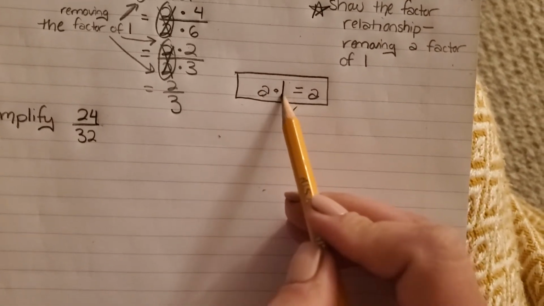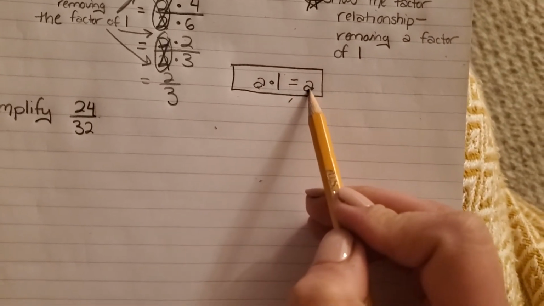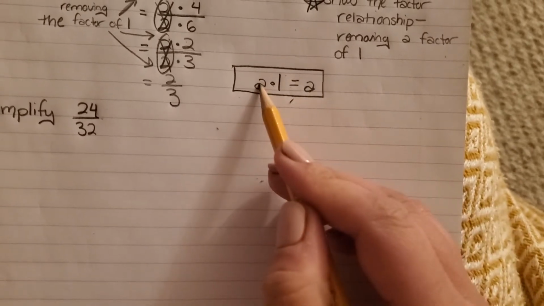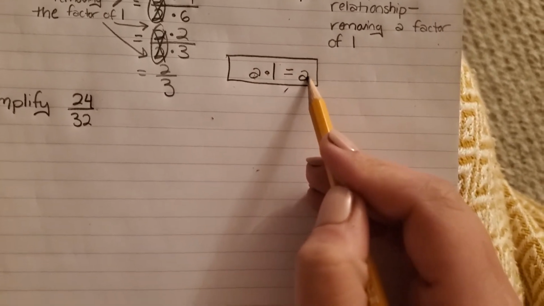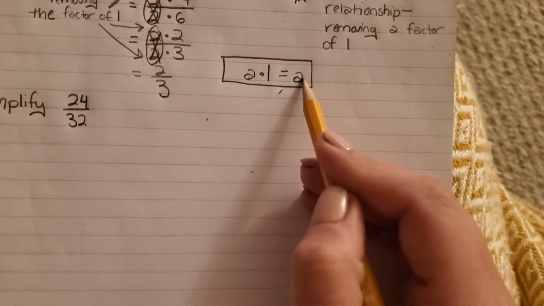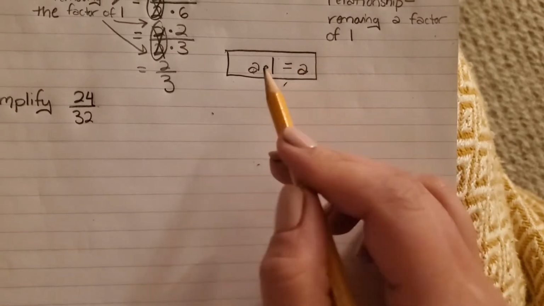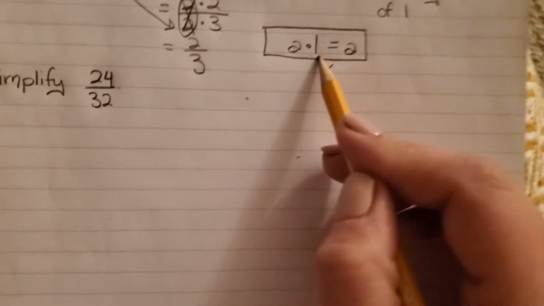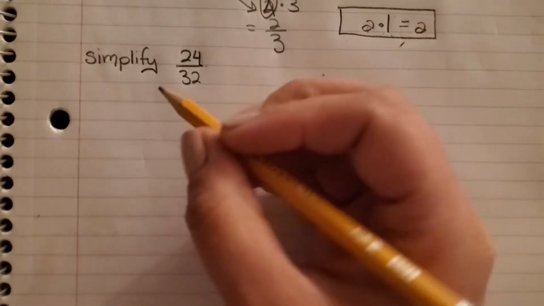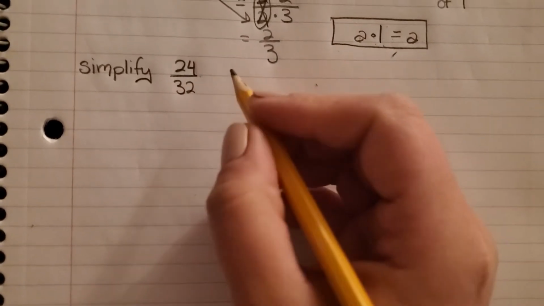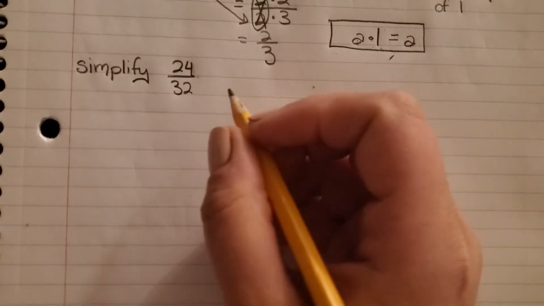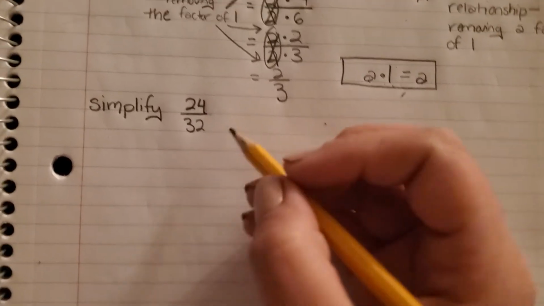A times 1 equals A. Basically saying that anything times 1 will equal itself. So what we're going to be doing to simplify is using this concept. I'm going to make it really, really drawn out because that's what it's asking us to do, and that way hopefully we can get this right.